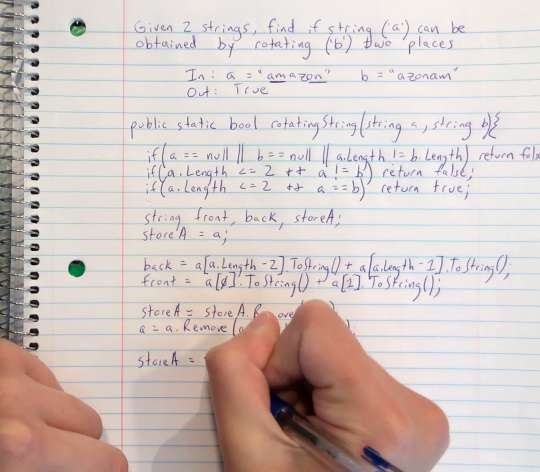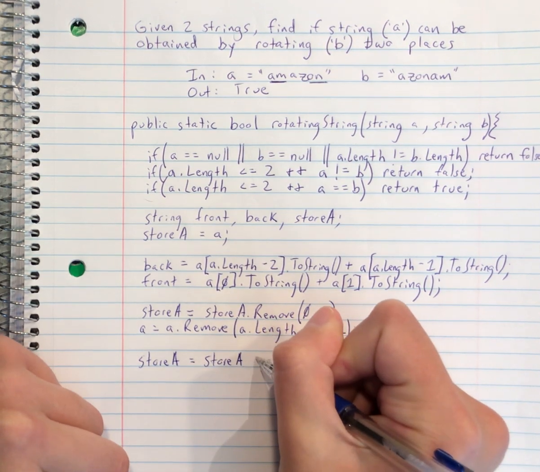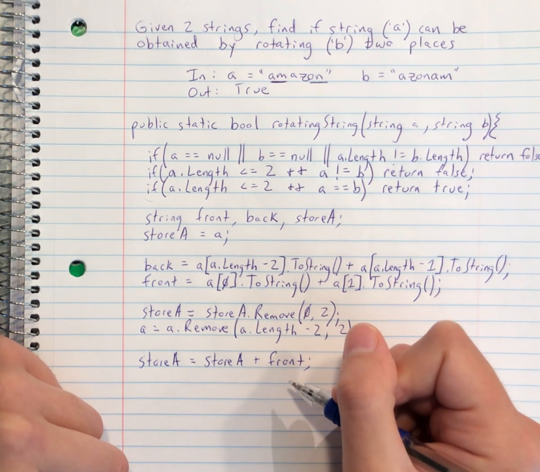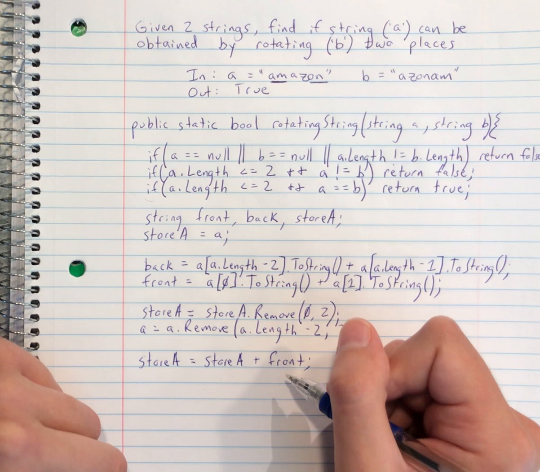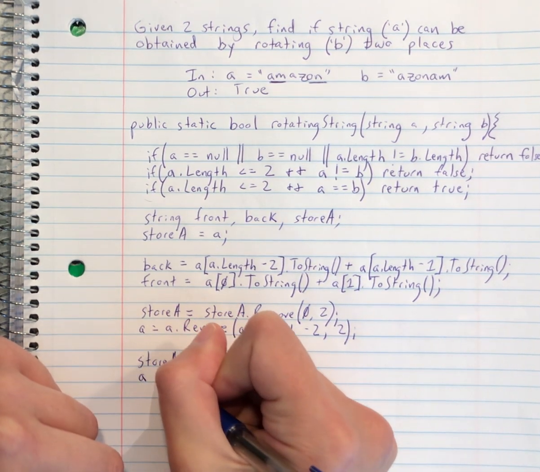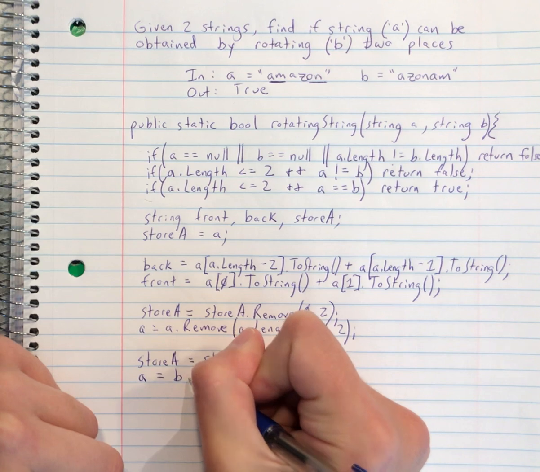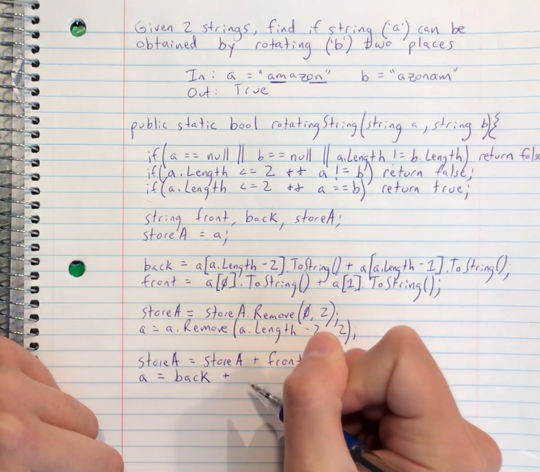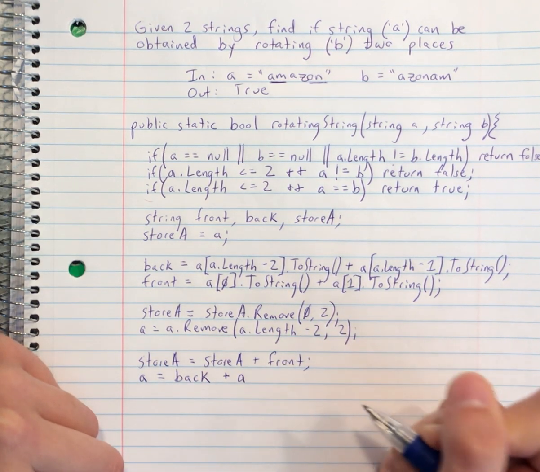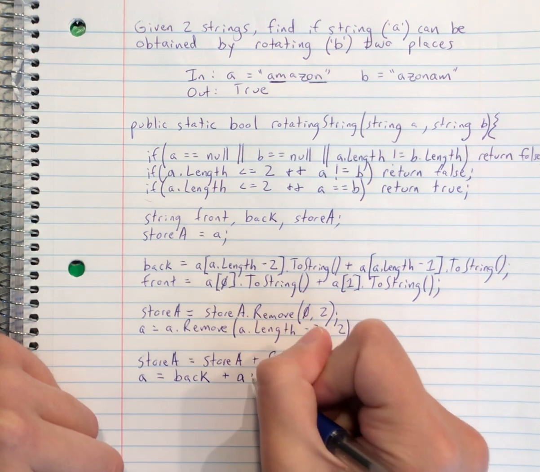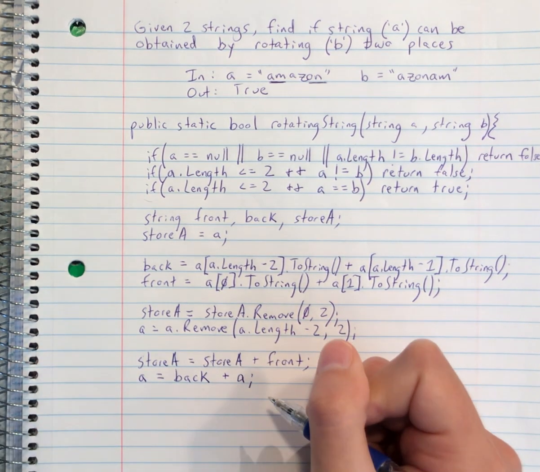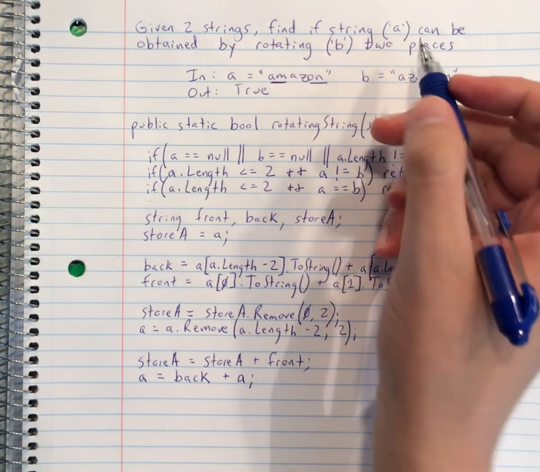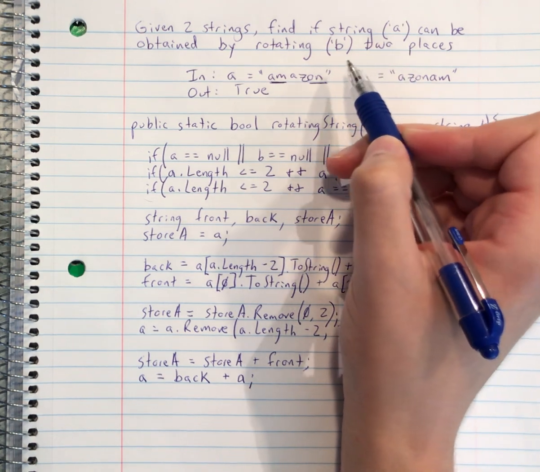By combining store A plus front. Likewise, to consider the other rotation, I'll combine the back two letters plus A, which has had the last two elements removed. In this way, I've rotated string A by two places to find out if we can obtain string A by rotating string B two places.